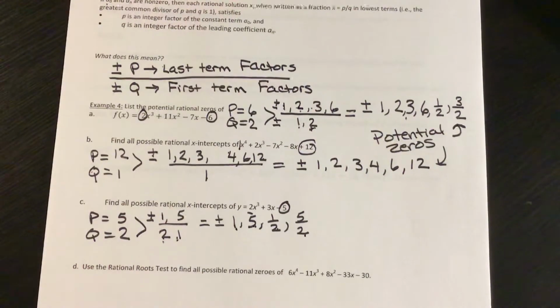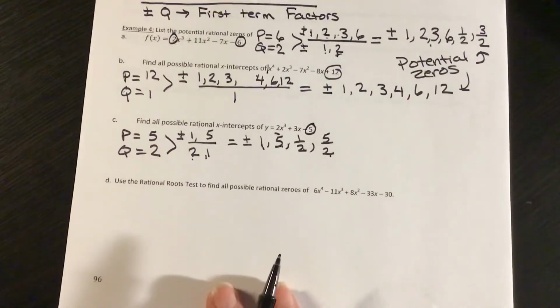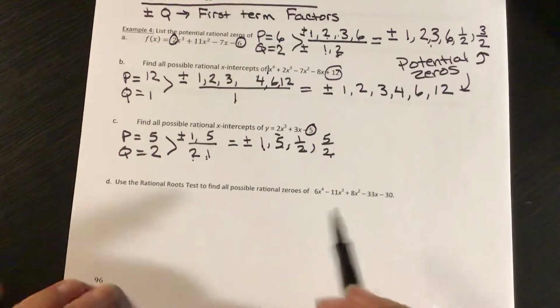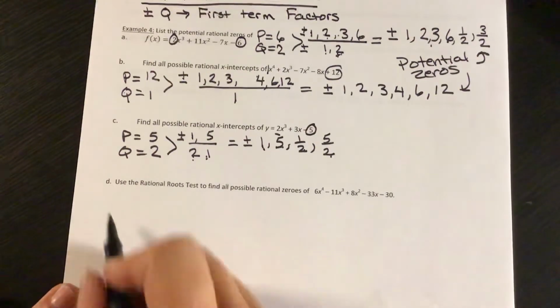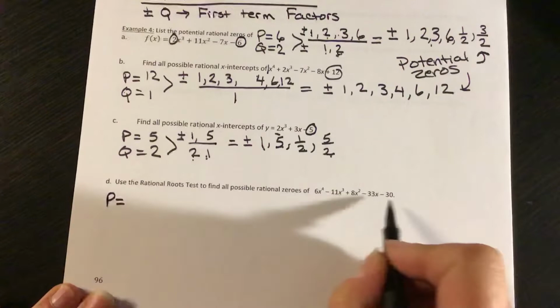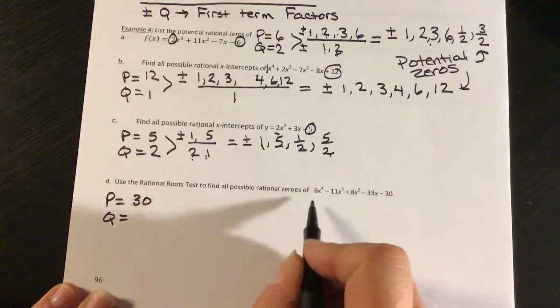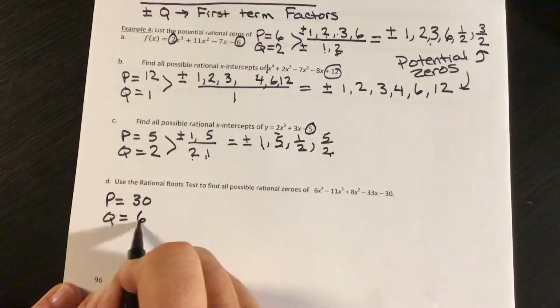The last one tells us to use the rational roots test to find all the possible rational zeros. That's the same thing as the x-intercepts, or the solutions or the roots of this polynomial. Here my p value is the end, that's 30. My q value is the beginning, which is 6.